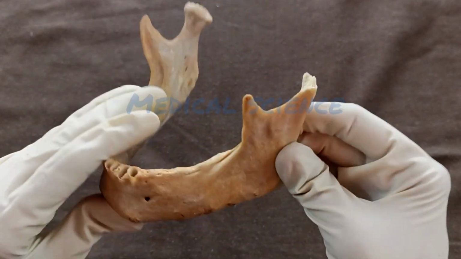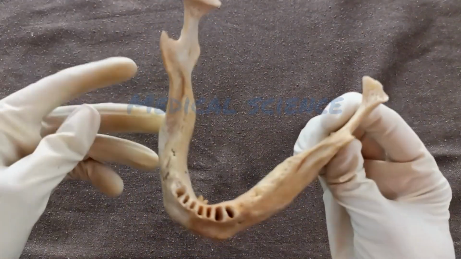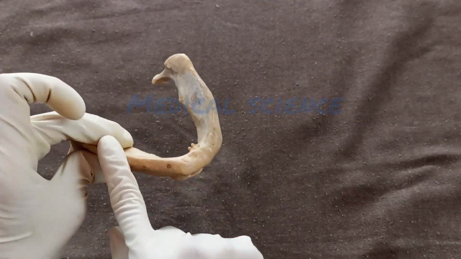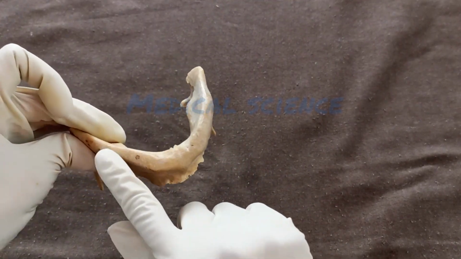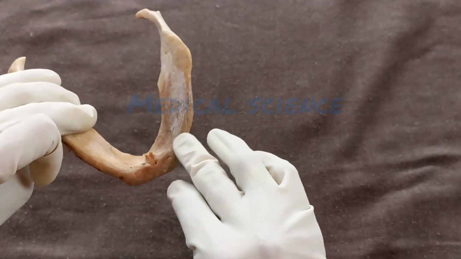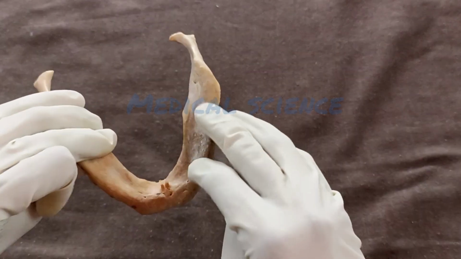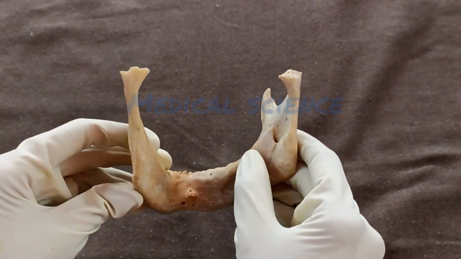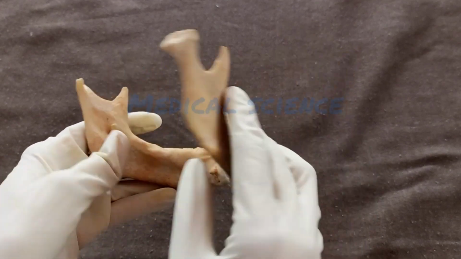It has an upper border which is known as the alveolar border, which gives attachment to the teeth. Body has a lower border which gives attachment to platysma. Behind the platysma there is attachment of investing layer of deep cervical fascia. Superficial layer is attached along the base, and the deep layer is attached along the mylohyoid line.